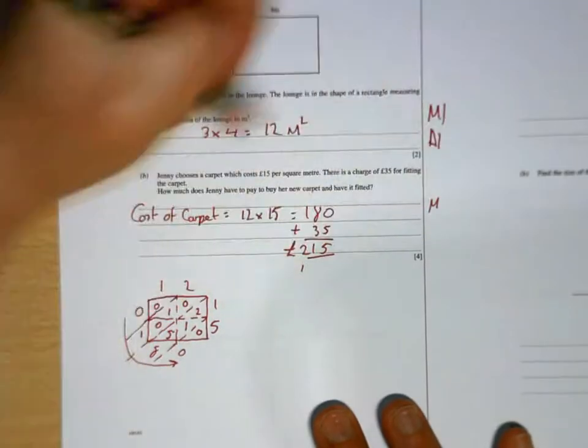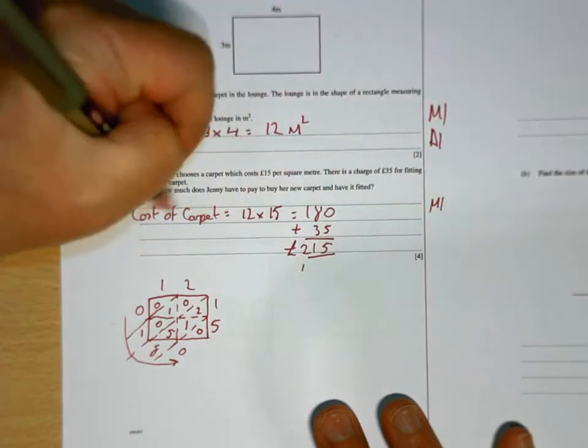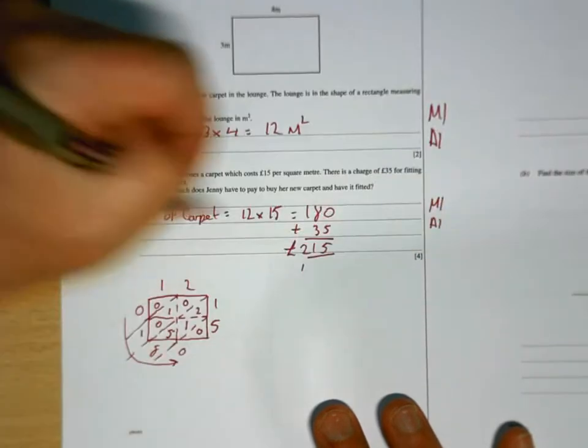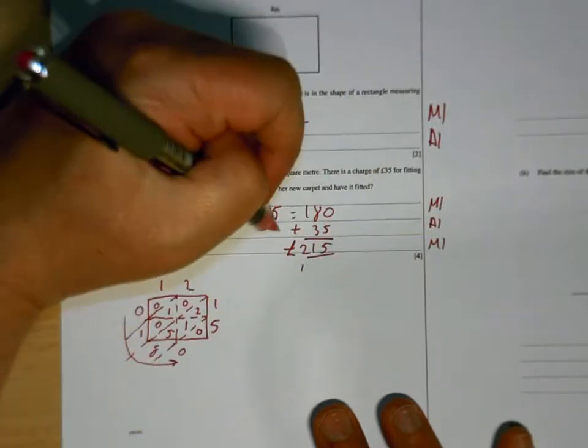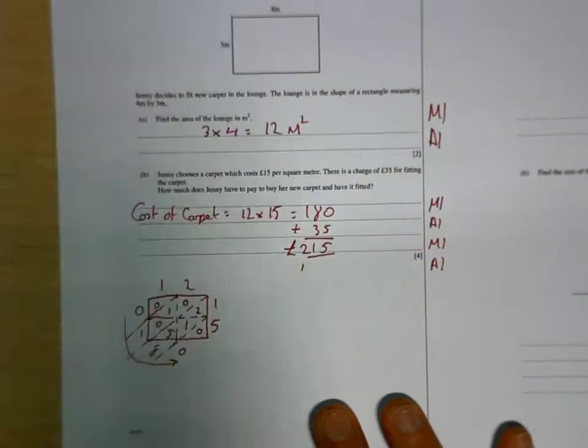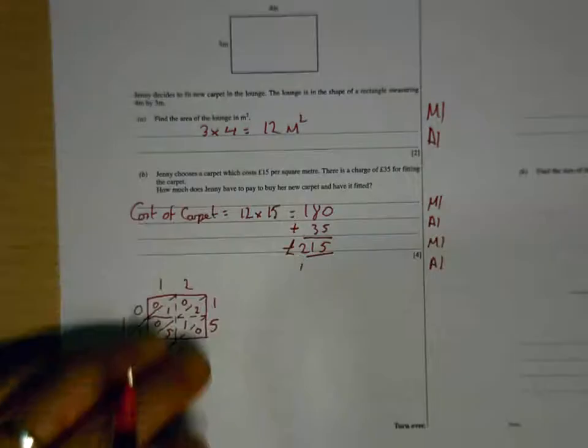So there'll be 1 mark for trying to work out the cost of the carpet, and 1 mark for getting 180, and then 1 mark for adding on the 35, and 1 mark for getting the right answer.